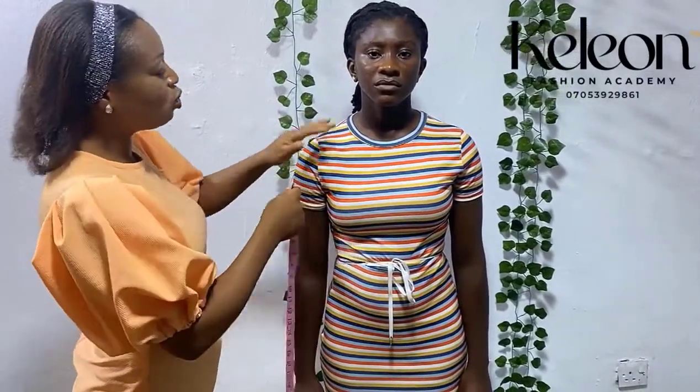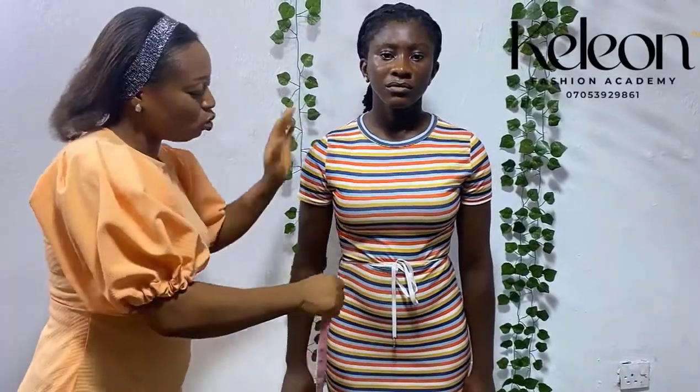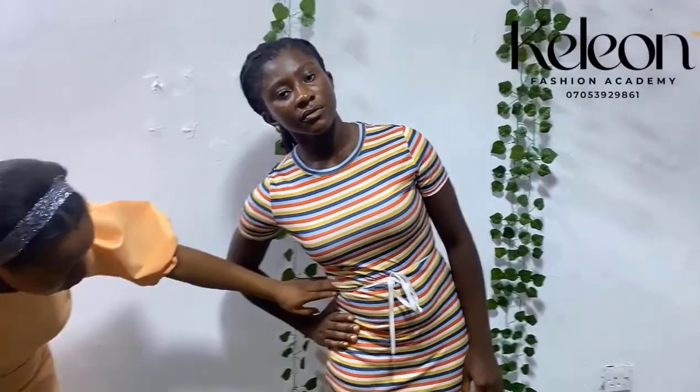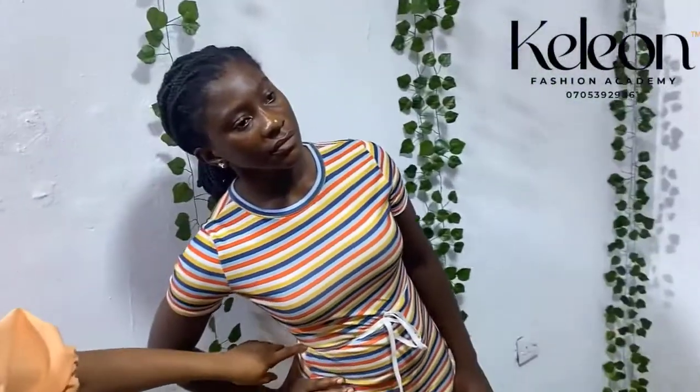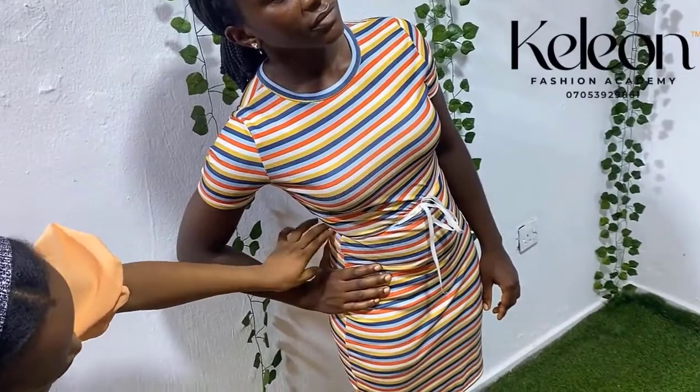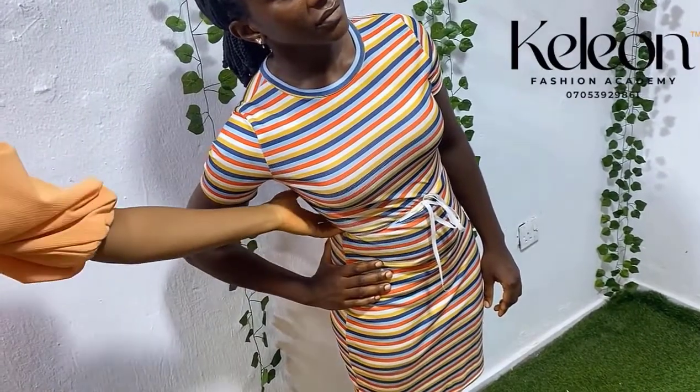And when you want to take your measurement, please be sure to get your natural waistline first of all by asking your client to tilt to one side. So as she tilts, you will see this region going inwards. I don't know if you can see it from the camera. You see this region going inwards. That is her true waistline.